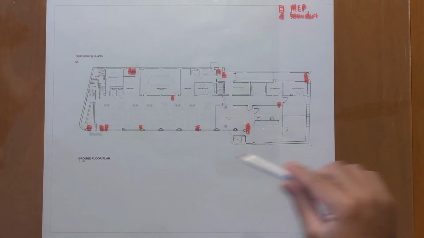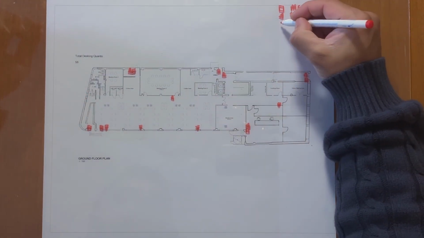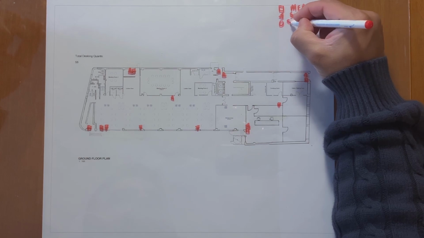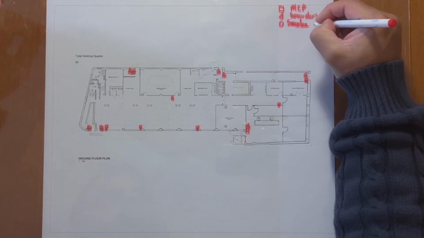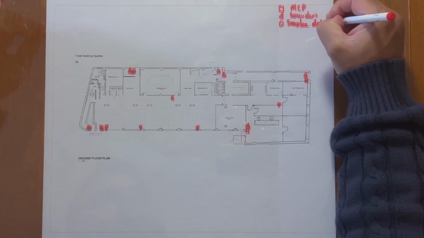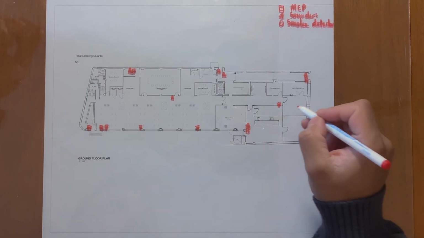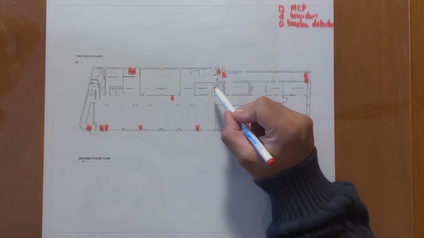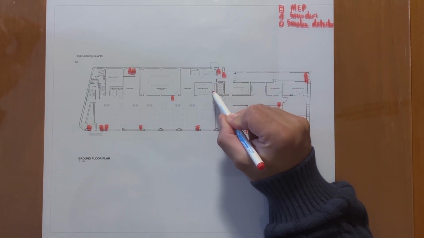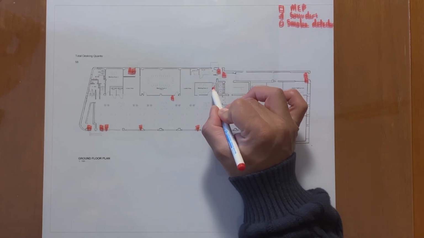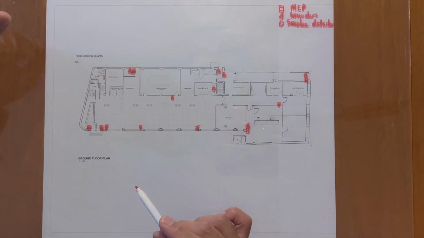So again, if we look at our drawing, I'm going to put a smoke detector as a little circle. Call that smoke. And then let's say, I think here, this room is a little server room. So we will put a little detector in the server room there.